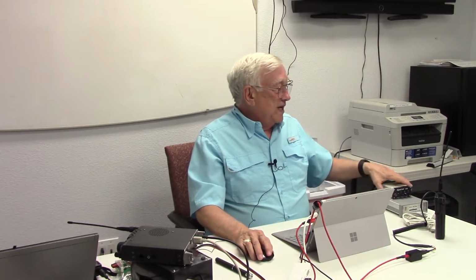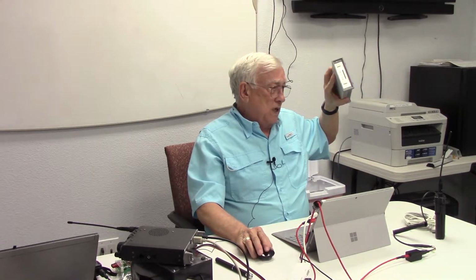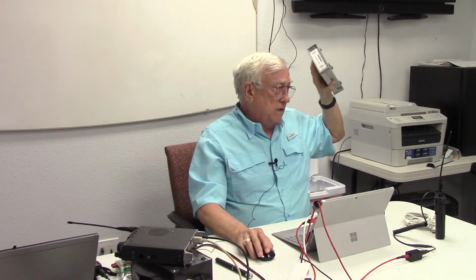The symbol rate is 300 baud, but Pactor 4, you can still get 3000 bits per second, or 3300 bits per second. That's the best I've gotten on Pactor 3. I've actually gotten 5000 on Pactor 4, not on the ham bands. I'll show you that in just a minute.